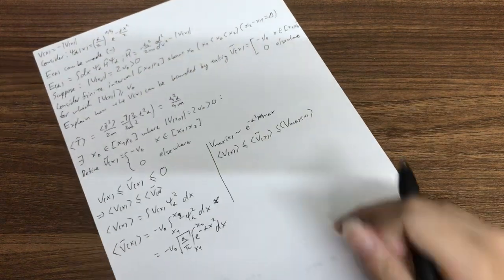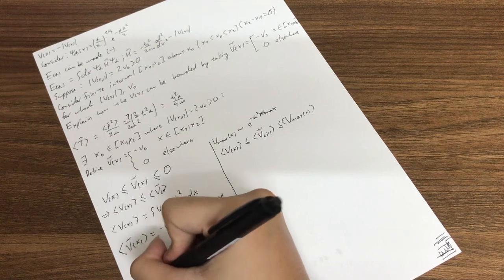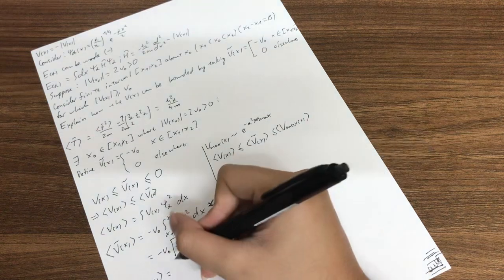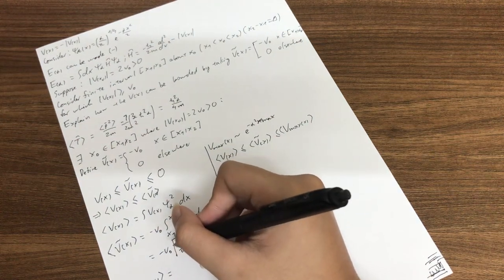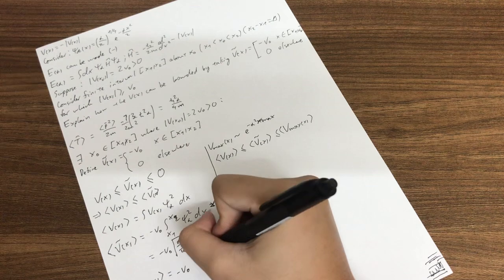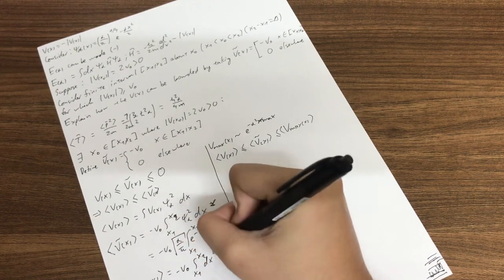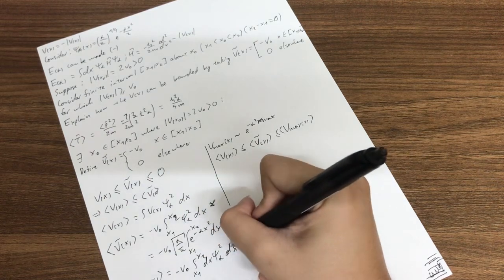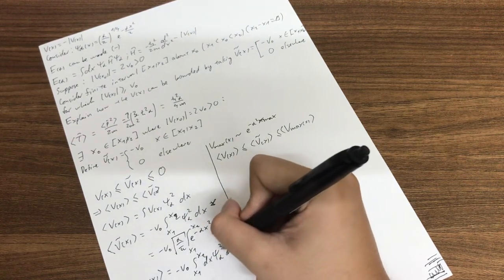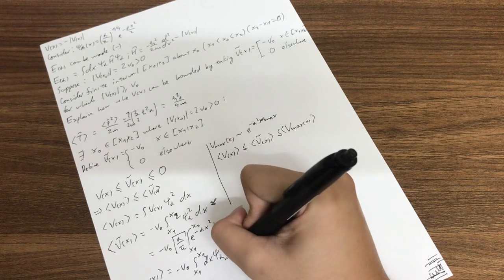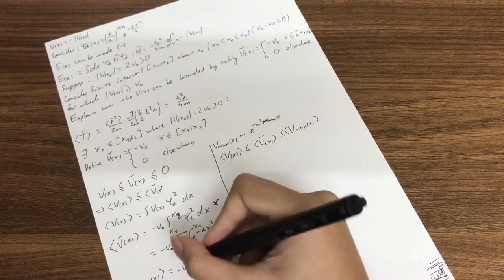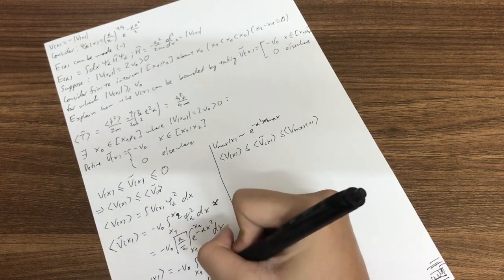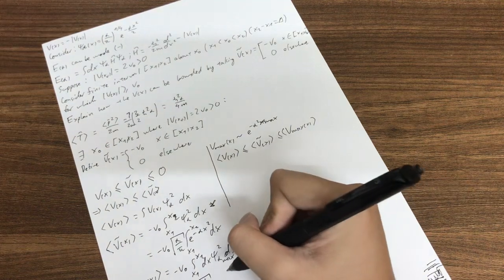Next, let's evaluate our V max of x. V max is also in the interval, so also the integral from x1 to x2 dx of e to the minus alpha x max squared. We're taking x max. So this is minus V naught, same, alpha over pi to the root, same.